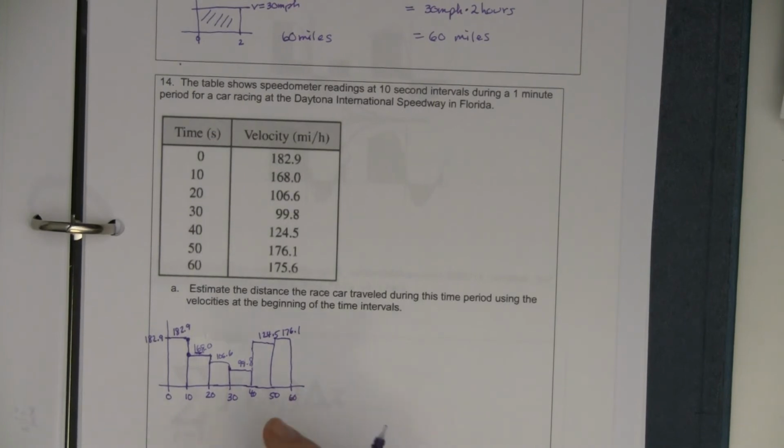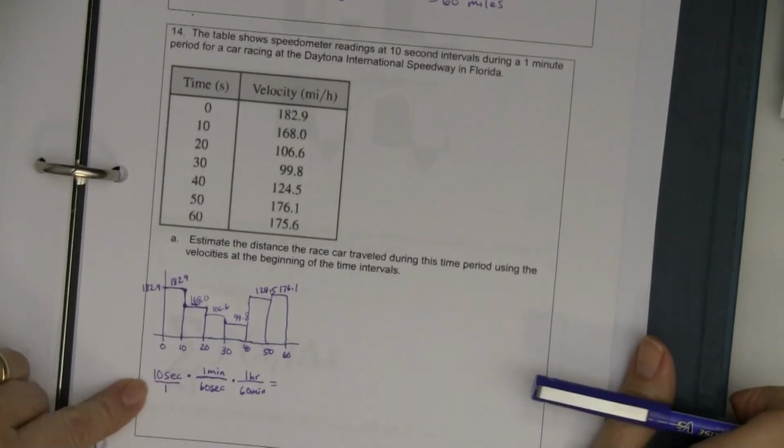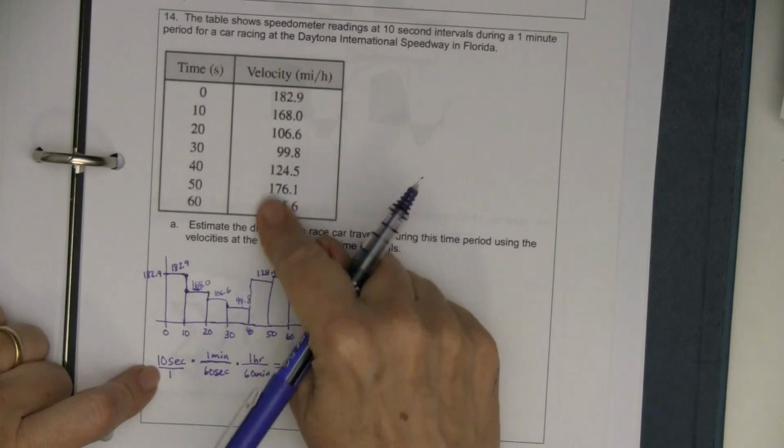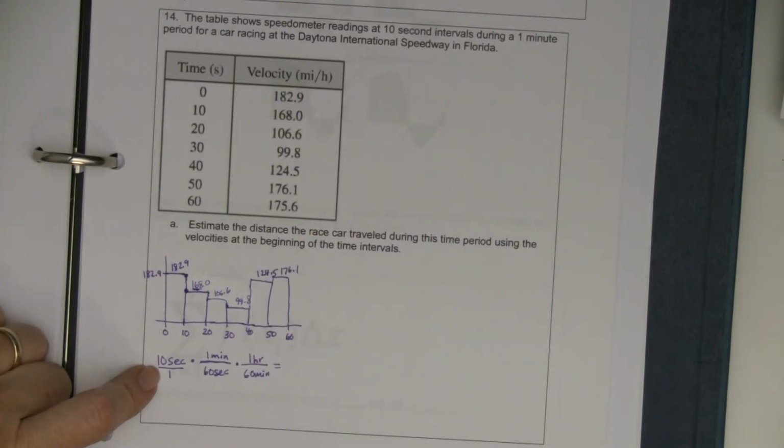And let's see, 10 seconds times 60 seconds, 1 minute, and 60 minutes, 1 hour. And so I've decided to convert that because I want my distance in miles, so I've decided to convert that into hours so that I can use these times here. So you get to choose whatever you want. Whatever you want to convert, you can convert all of them if you want.